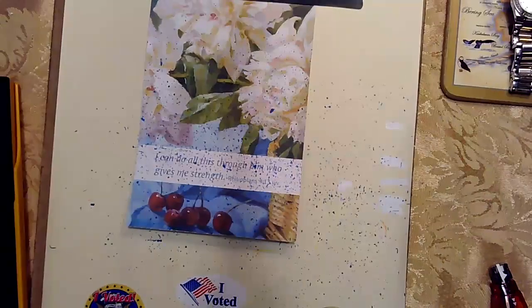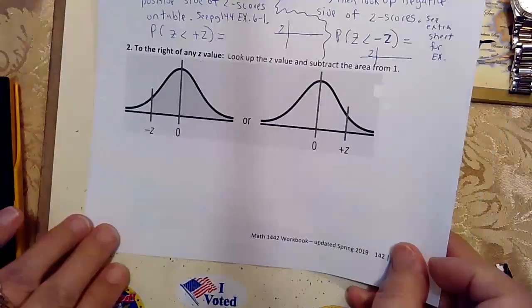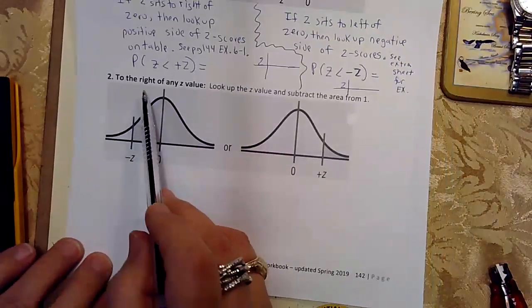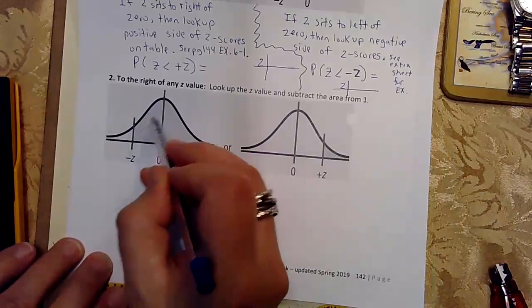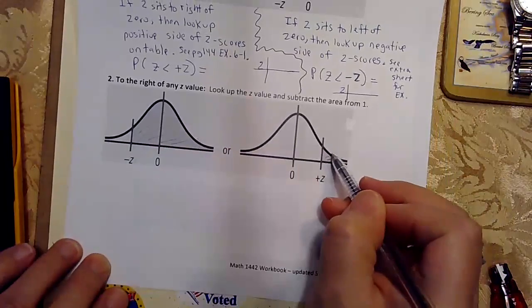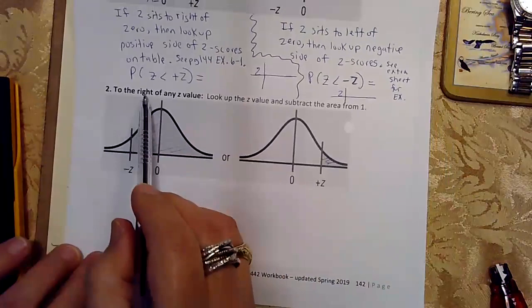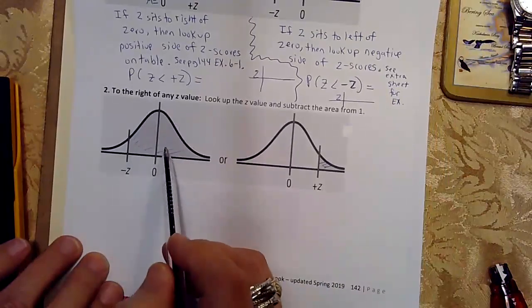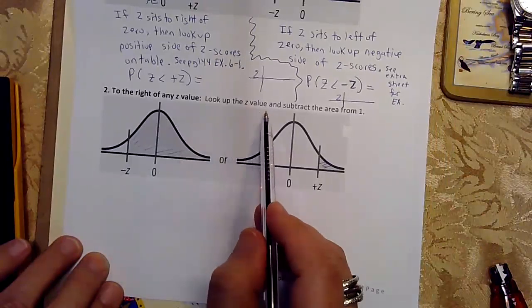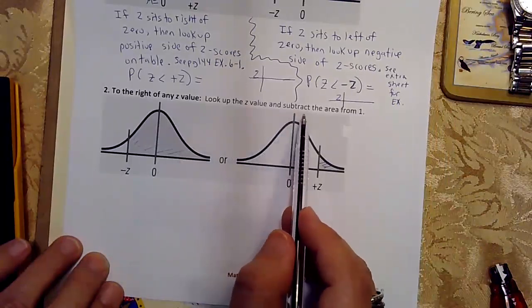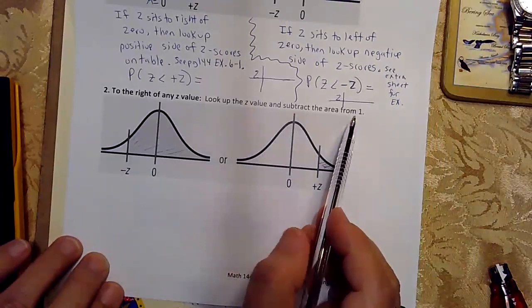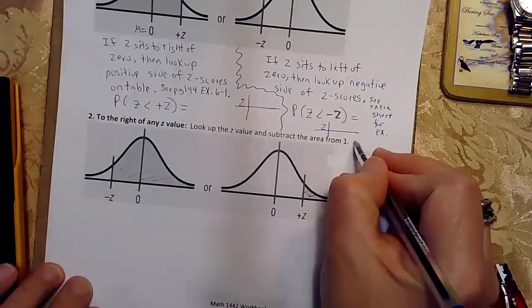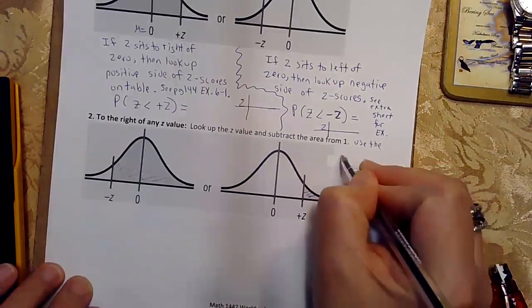Okay, now the second type says that you're trying to find this area here, the area that's to the right of any z value. So what you have to do is look up a z value and subtract the area from 1. In other words, you're using the complement idea.